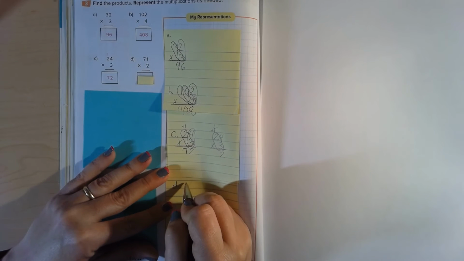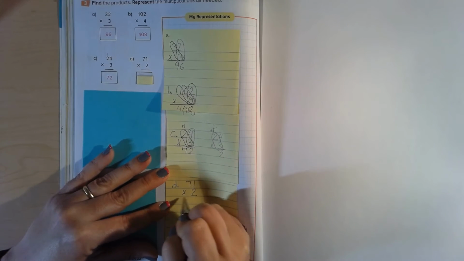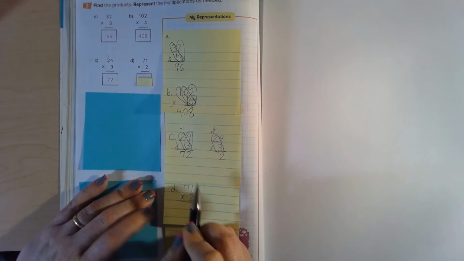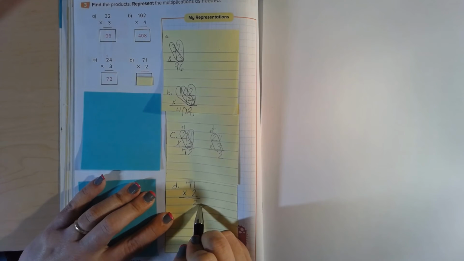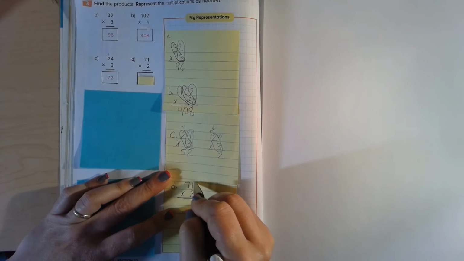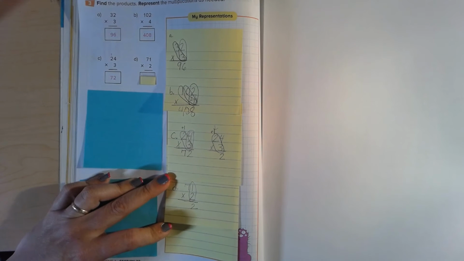Let's look at D. D says 71 times 2. 1 times 2 is 2. And 7 times 2? What's 7 times 2? What if you don't remember 7 times 2? What's another way you can figure it out?